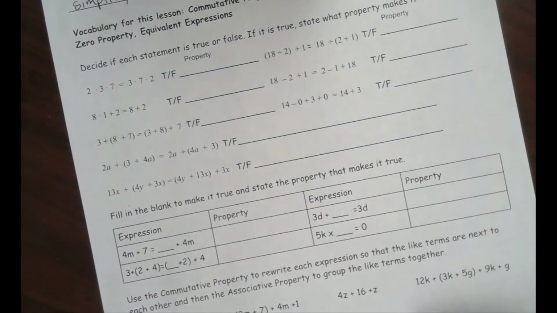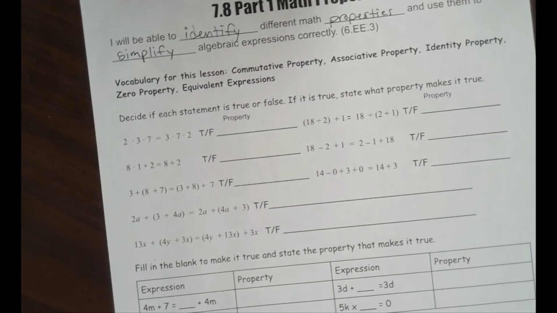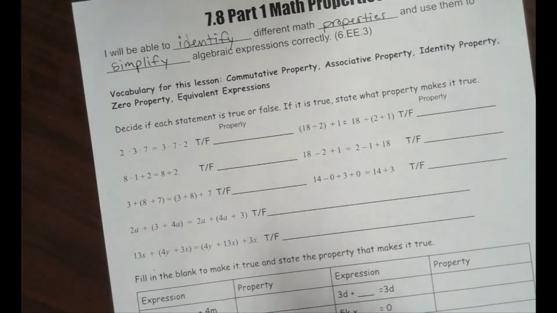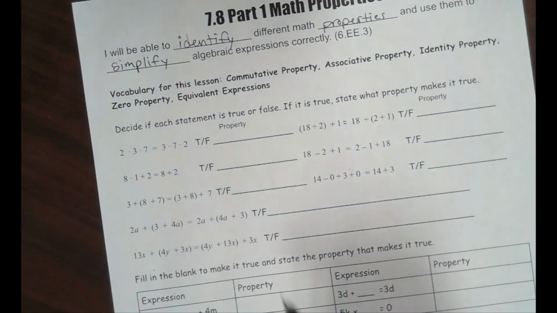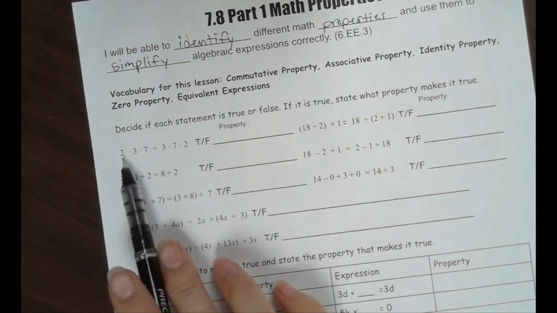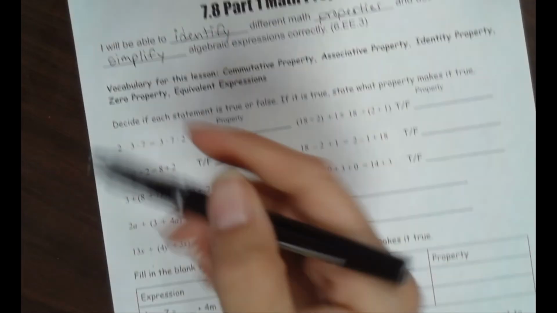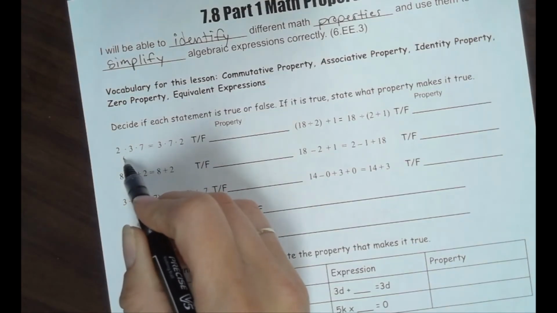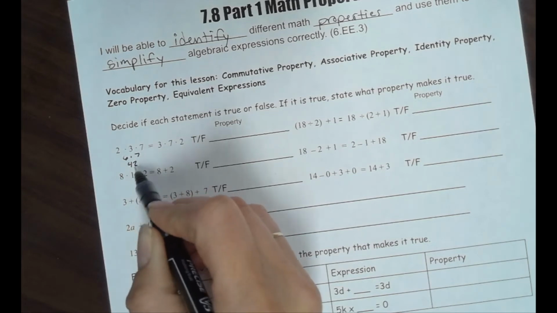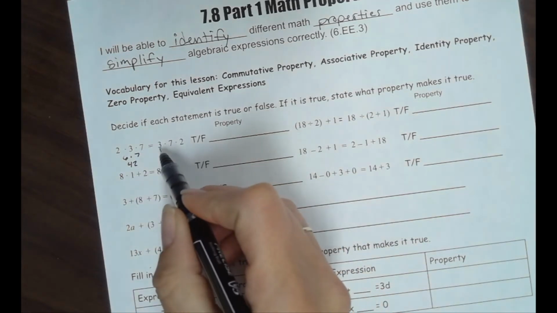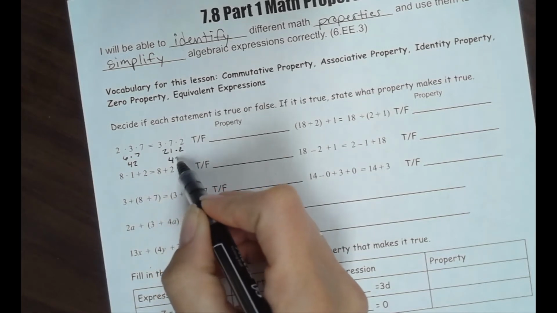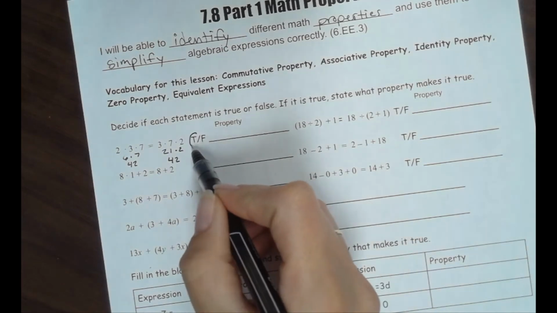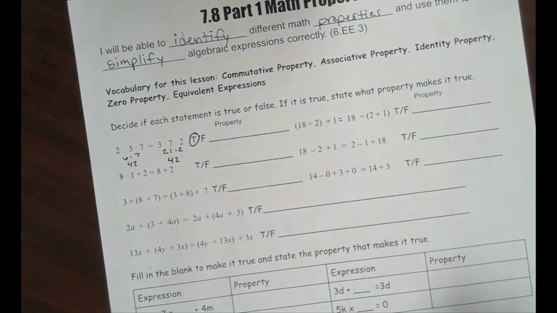Alright, now let's go back to our page. We've talked about all the different properties and written down their definitions. So we are going to decide if each statement is true or false. If it is true, state what property makes it true. Looking at this, we're going to figure out if these are equal to each other. So 2 times 3 is 6. 6 times 7 is 42. Well, if I do this over here, 3 times 7 is 21. Then 21 times 2 is going to give me 42. So they are equal, yes. True. Now, what property makes them true?